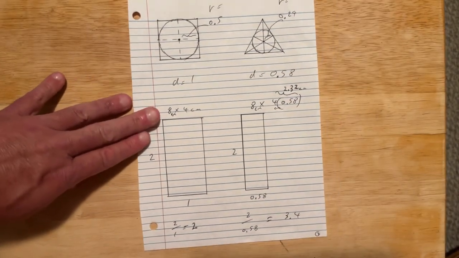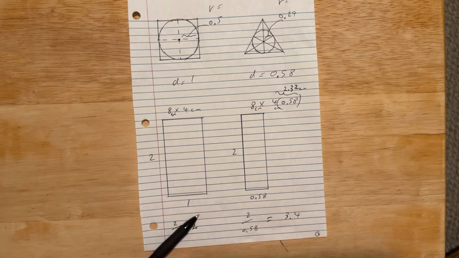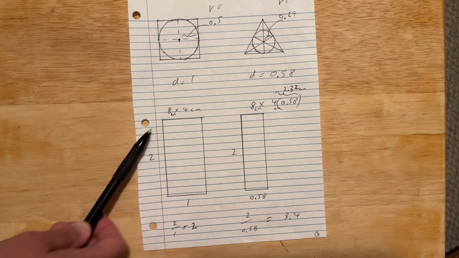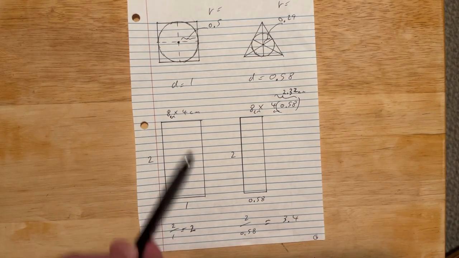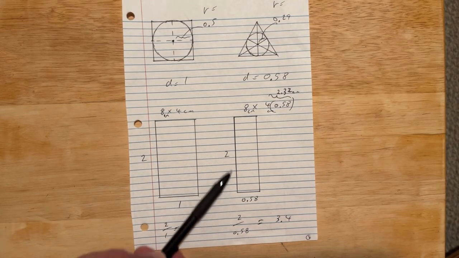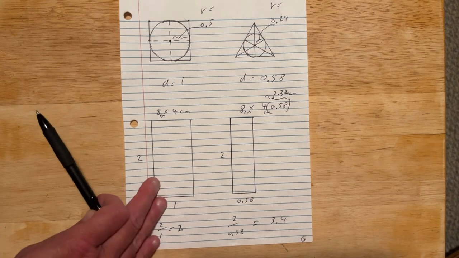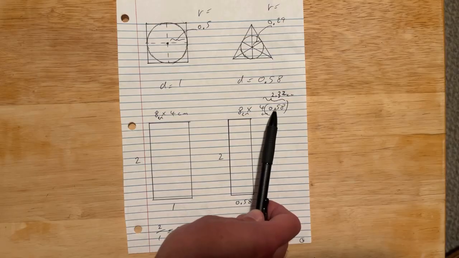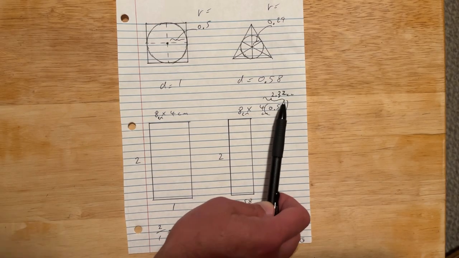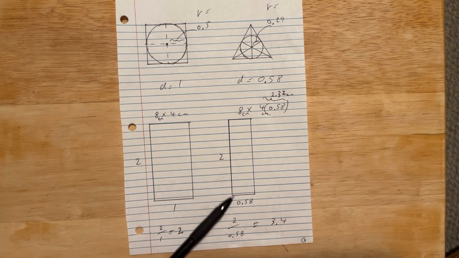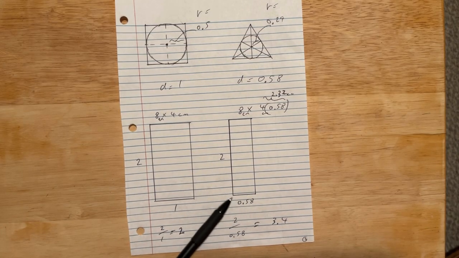I think it's kind of interesting to show how you can draw accurate scale representations here. So for a 2-to-1 ratio, I did 8 by 4 centimeters. This is for the four-legged stool, but for the three-legged stool, I have to keep the height 2, so we're still comparing apples to apples, same height. But the width here will be 4 centimeters times 0.58. That gives me 2.32 centimeters across. So here it's 2-to-1 ratio, here it's a 2 to 0.58 ratio, and in actual centimeters, this is 8 centimeters by 2.32 centimeters.